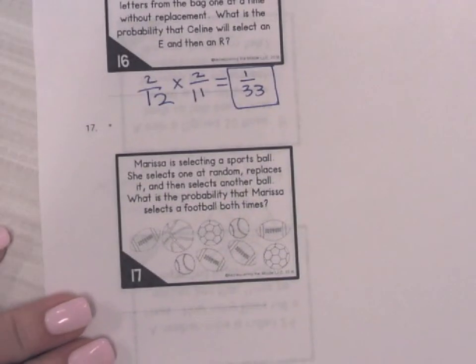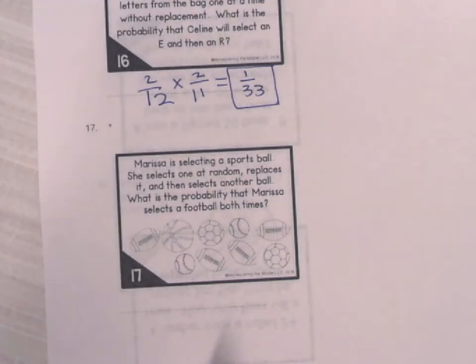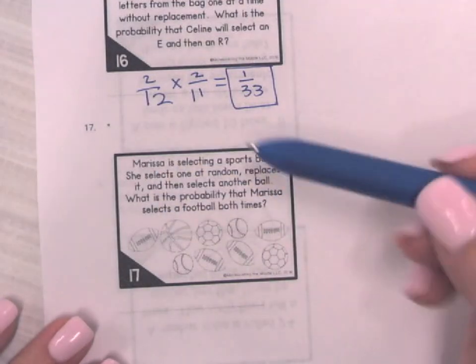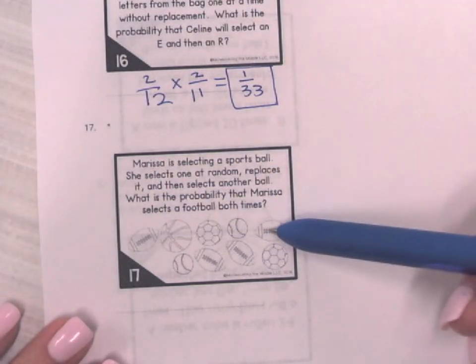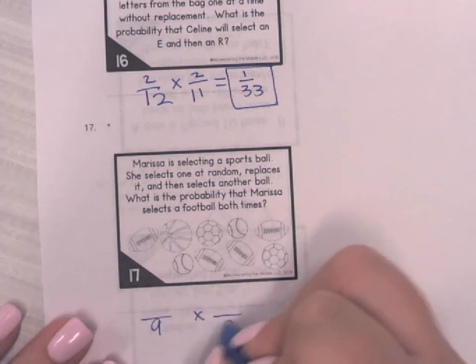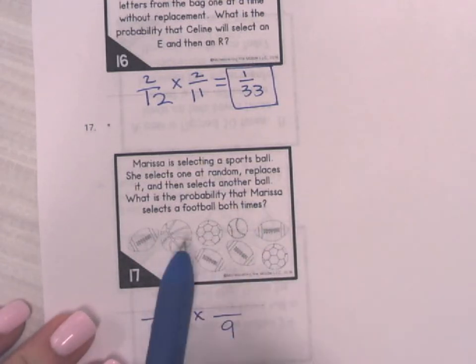Okay, number 17 says, Marissa is selecting a sports ball. She selects one at a time, replaces it, and then selects another ball. What is the probability that she selects a football both times? Well, she replaces it, so it starts over again. 1, 2, 3, 4, 5, 6, 7, 8, 9. So both of them are out of 9. Then she selects a football both times.